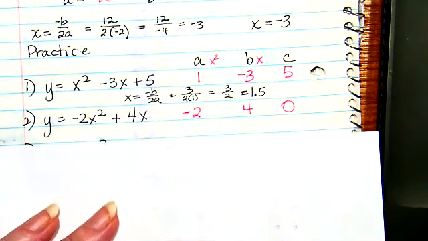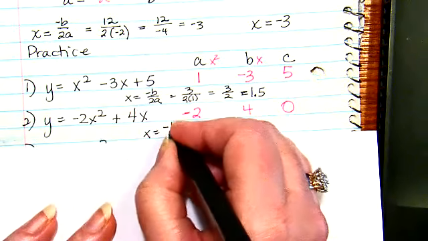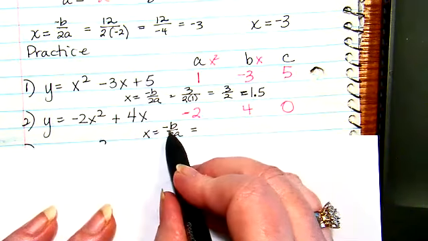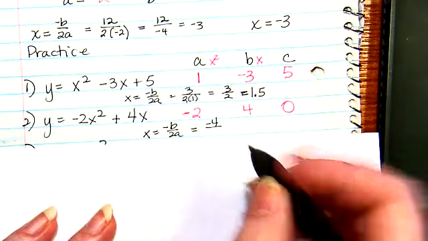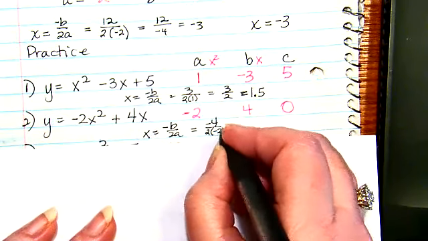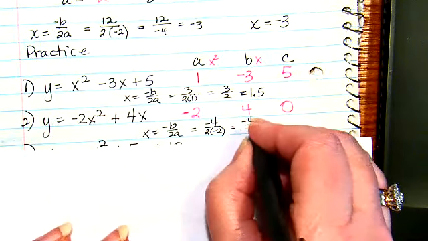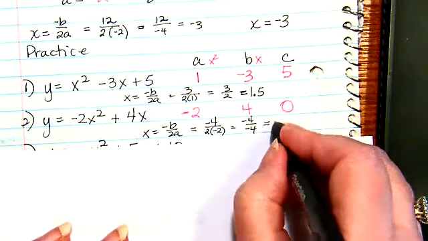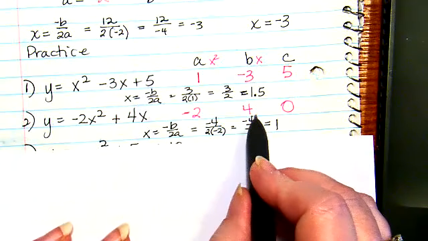And negative b over 2a. Which one is b? Find the opposite of it. And then I'm going to go 2 times a. The top is negative 4, the bottom is negative 4. In a fraction, if the numerator and the denominator are the same number, it's equal to 1.